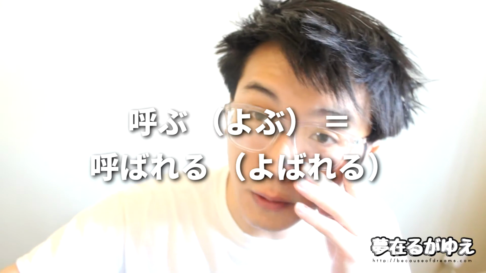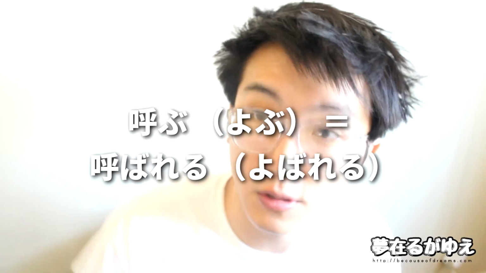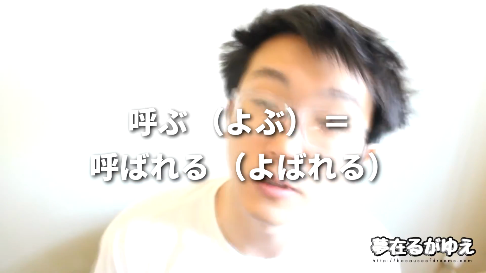So here we see that basically just the bu at the end of yobu turns into a ba, and then we add reru. So yobu is now yobareru, which is the passive form.